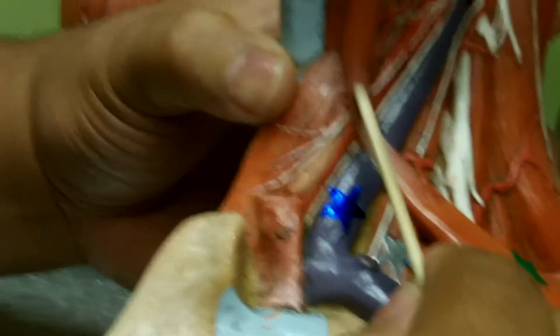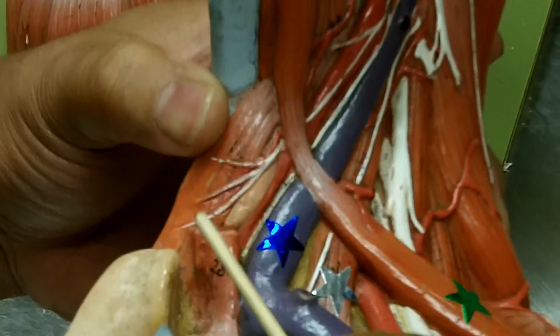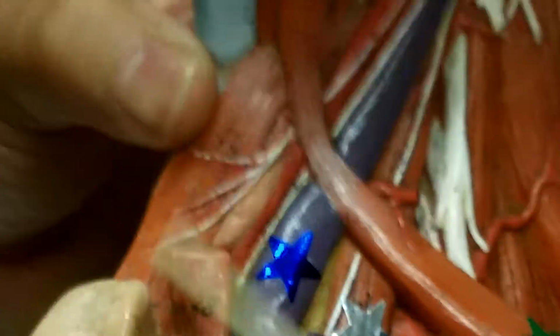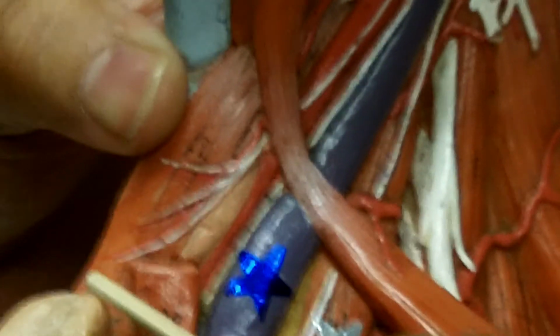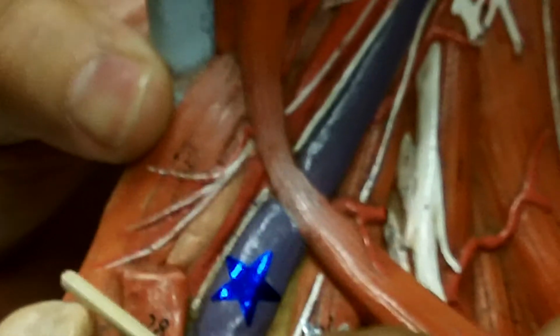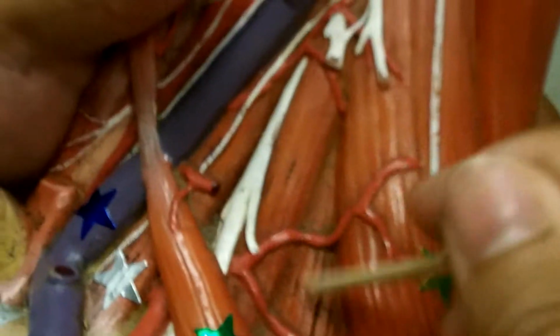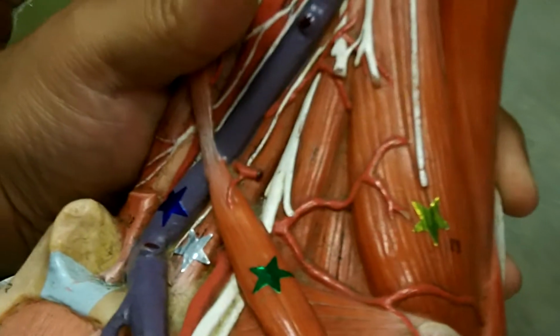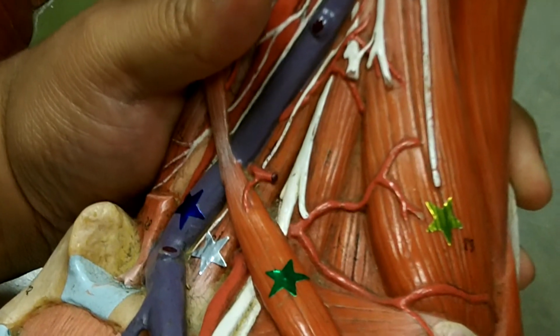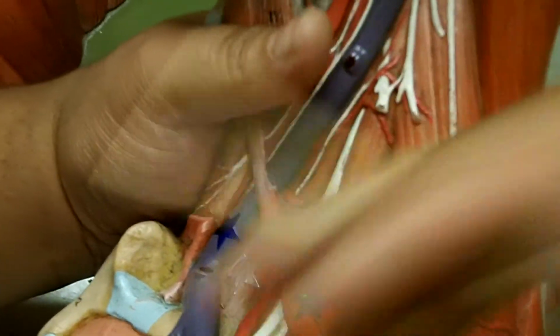Below the thyrohyoid and below the omohyoid right here is a muscle coming from the sternum and heading up to the thyroid cartilage. This is known as the sternothyroid. Then off to the side here, we have the attachment of three muscles here, here, and here, which are the scalenes, named anterior, middle, and posterior scalenes, all attaching to the ribs.